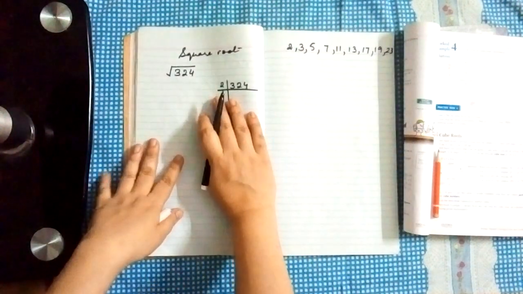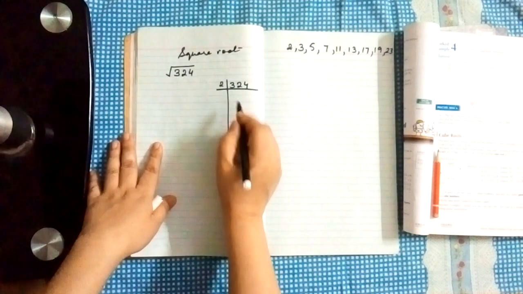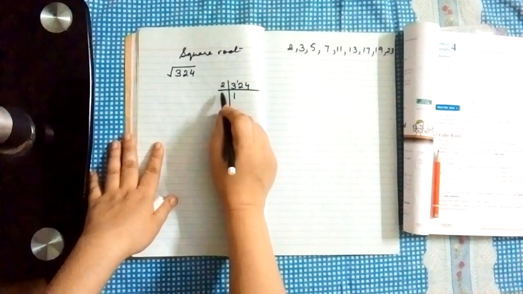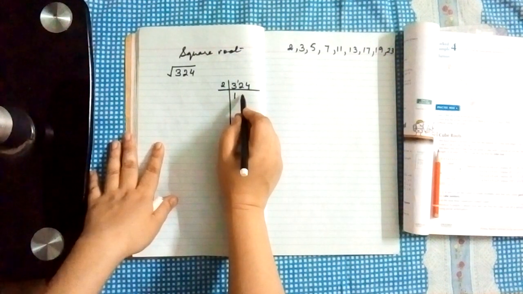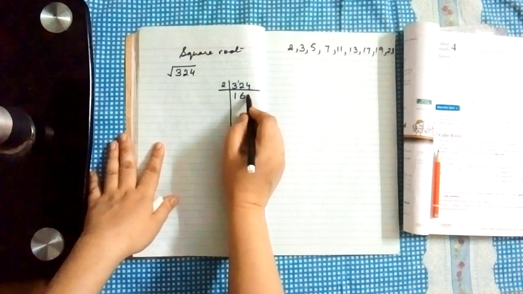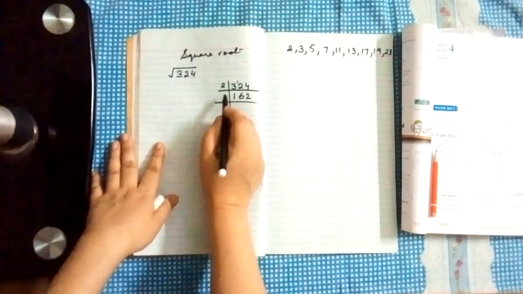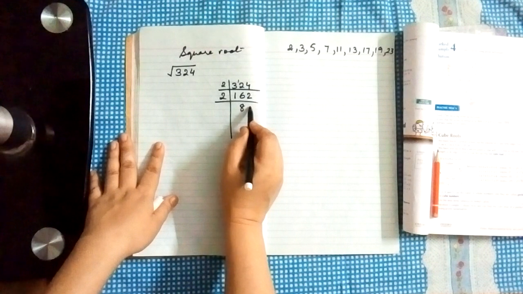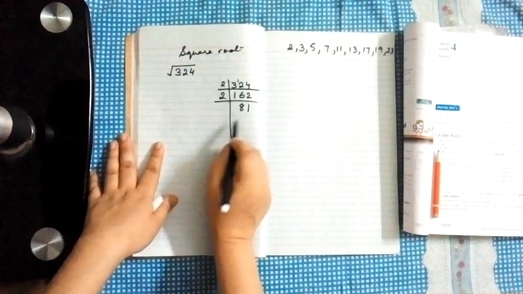Here we are using the table of 2. 2 ones are 2. We will bring down 2, 2 sixes are 12, 2 twos are 4. Next we will divide it again by 2. 2 eights are 16, 2 ones are 2.